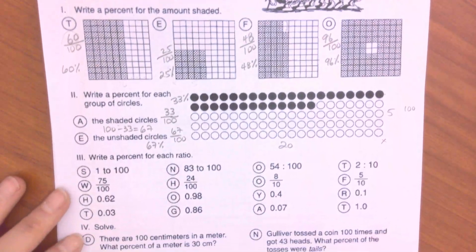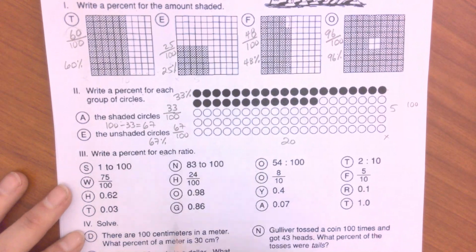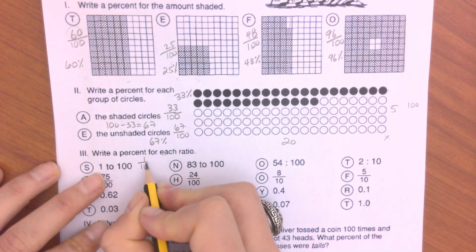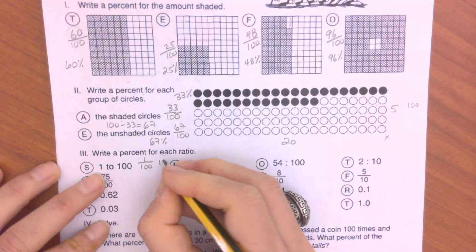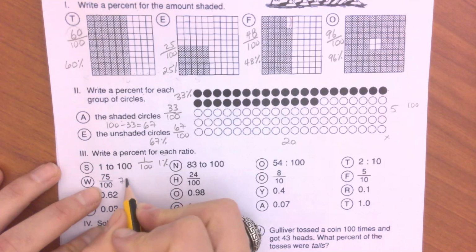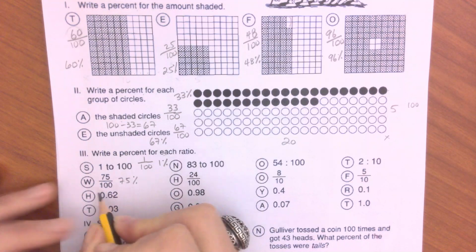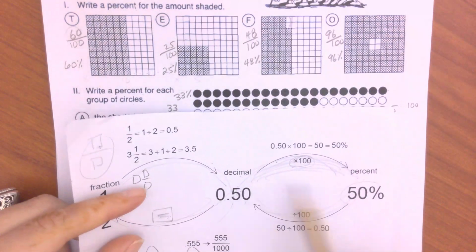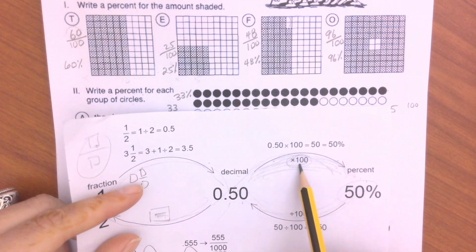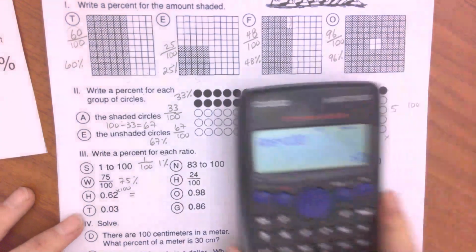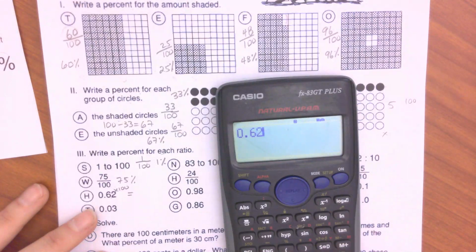Okay. Write a percent for each ratio. Well, this is 1 to 100. That's the same as this, 1 out of 100. So that's 1%. 75 out of 100? Well, that's easy. That's 75%. This is different. If I want to go from a decimal to a percent, let's look. Decimal to a percent, multiply by 100. So I just go times 100. 0.62 times 100.